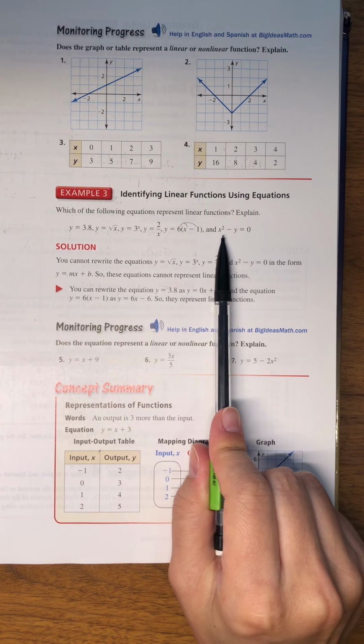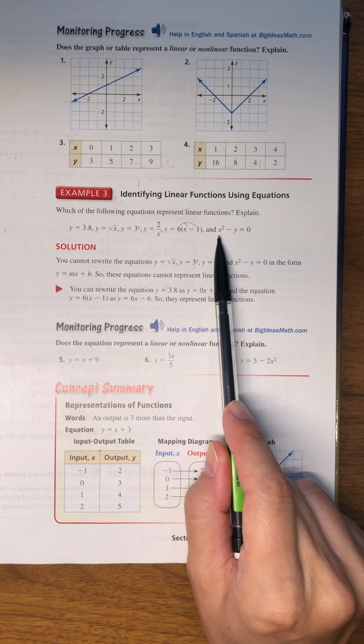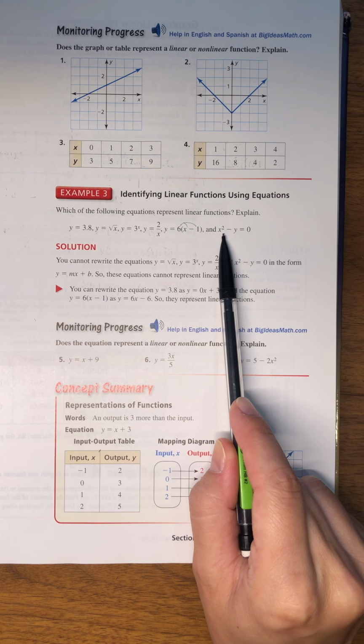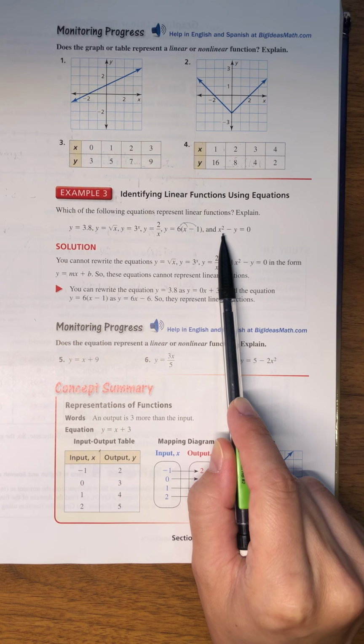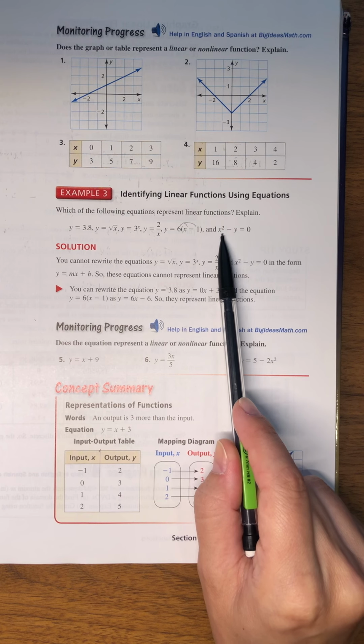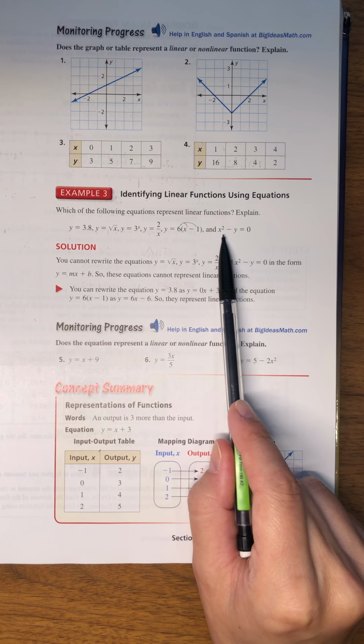Let's look at our last equation, x squared minus y equals 0. This is no, because we cannot have x squared. X to the second power is a different kind of function. It is non-linear. We need x to be to the first power. So this is no, this is non-linear.